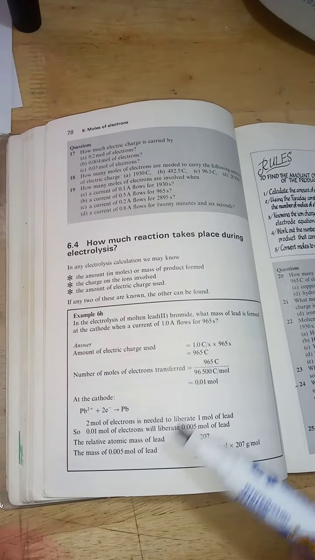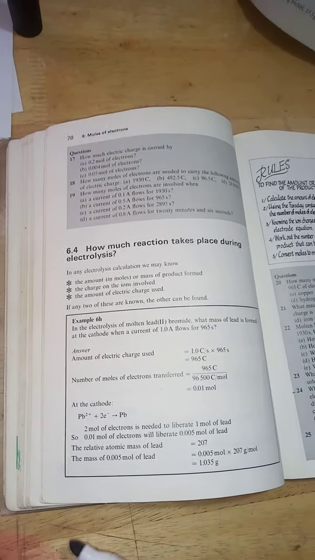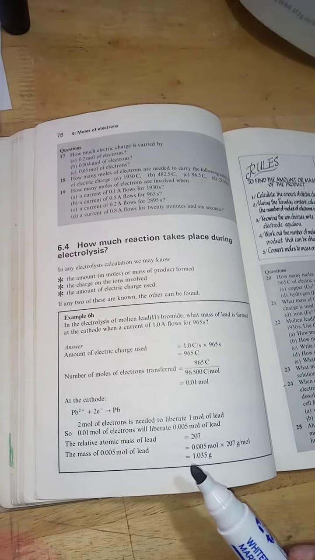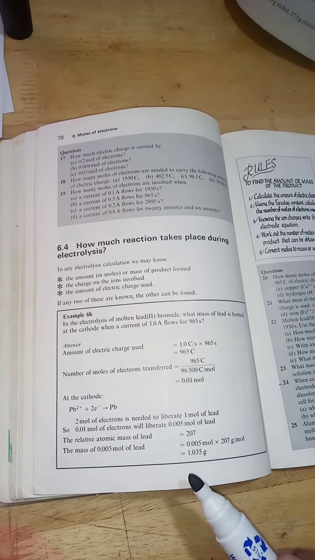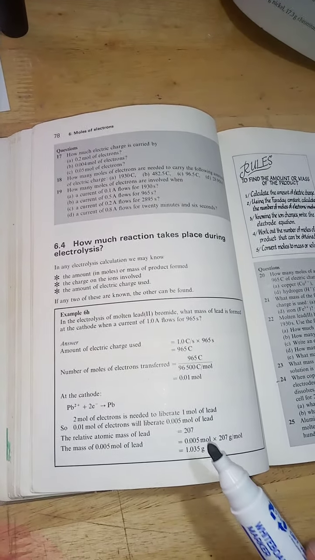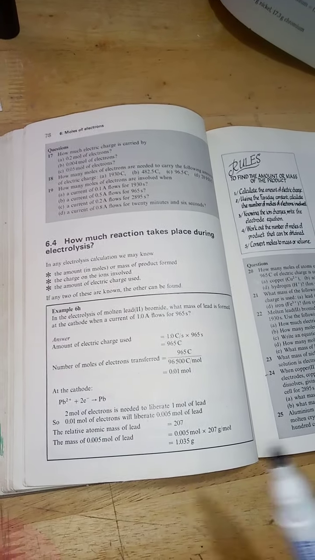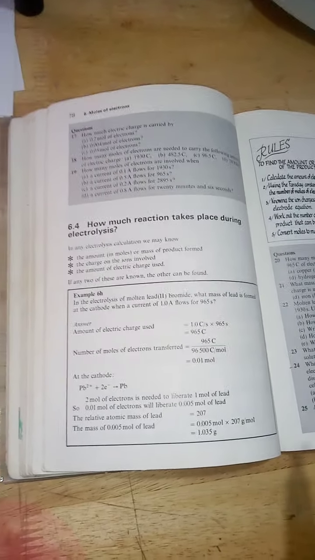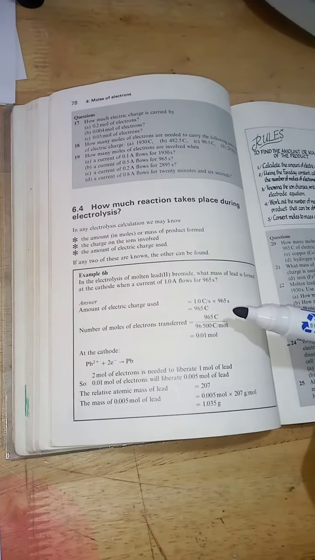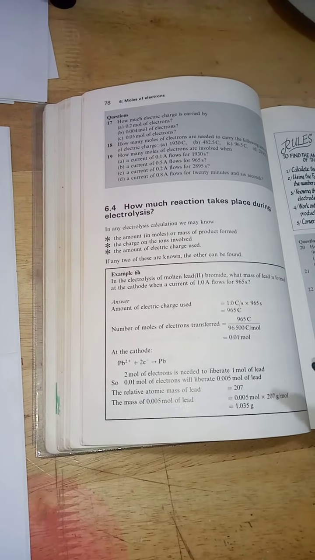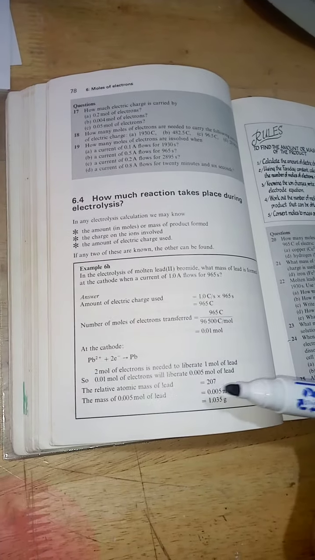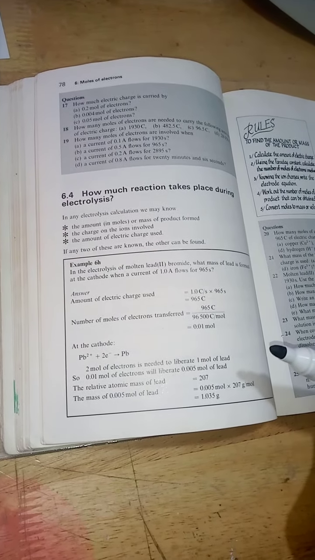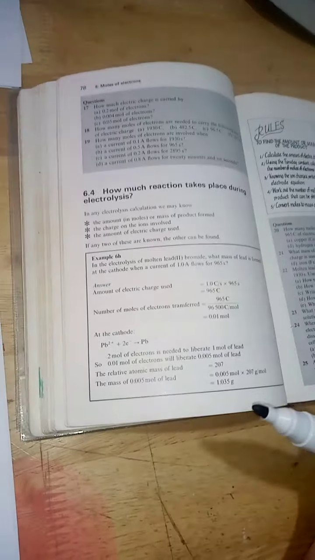So it would have been 0.005 moles of lead, and then given the relative atomic mass of lead, we multiply the relative atomic mass of lead by the number of moles of lead that accepted 0.01 moles of electrons, and it gives us 1.035 grams of lead. So here you started off from Q equals IT, then you used Q equals nF, and then you used the molar ratio proportion, and then used mass equals moles times Ar, atomic mass, to calculate the final mass deposited.